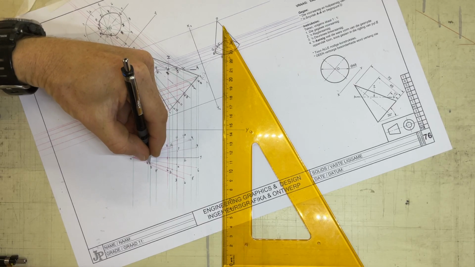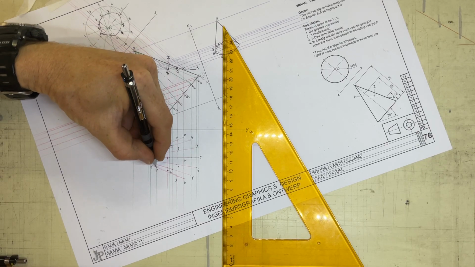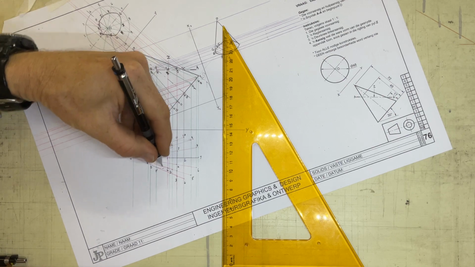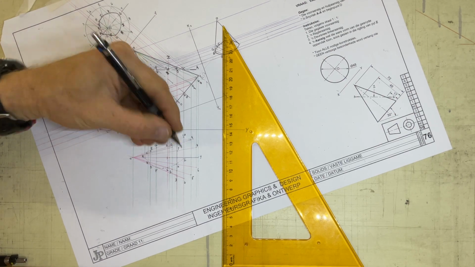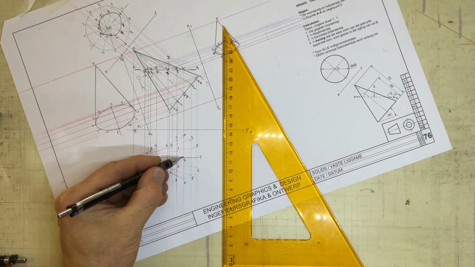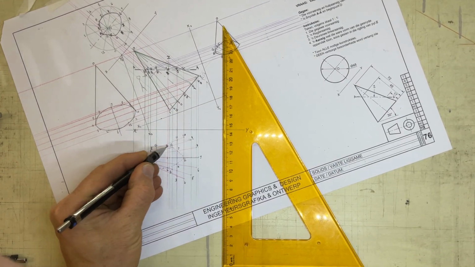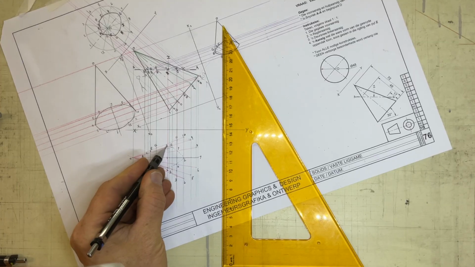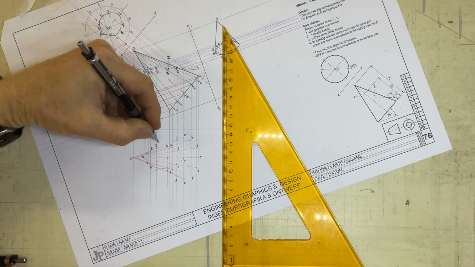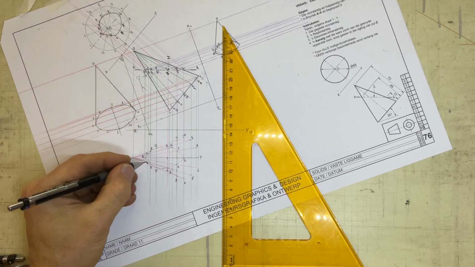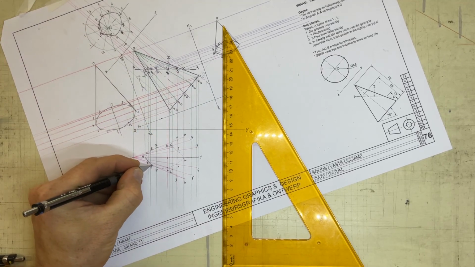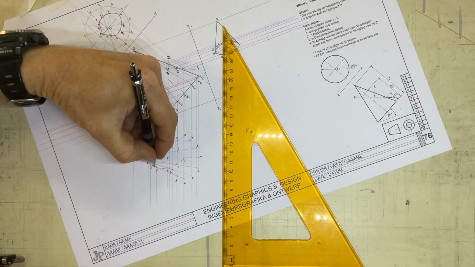Dot, dot, dot, dot, dot. Coming around over there. Bring that over here. Coming up here. Bringing that round all the way around to there. And I can now draw in that cutting plane nice and easily.